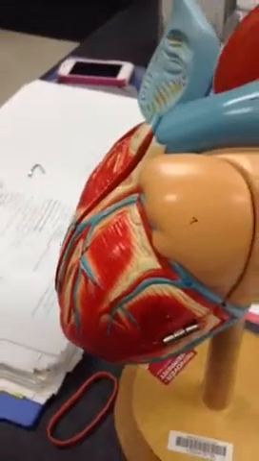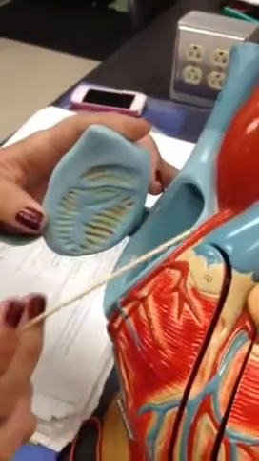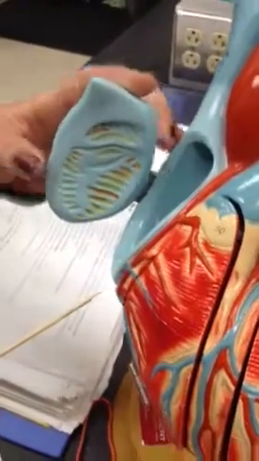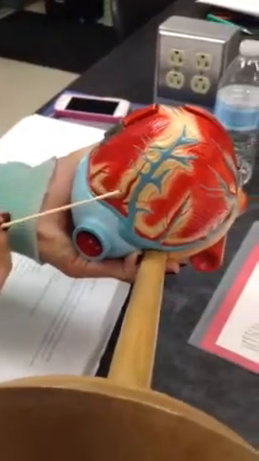And then there's the right coronary artery, right there, that comes off the aorta as well. It splits off into the posterior interventricular branch. So into the posterior interventricular branch in the posterior interventricular sulcus. Keep it turned over because we're going to do some of the veins of the cardiac.